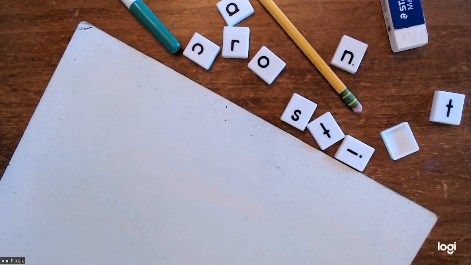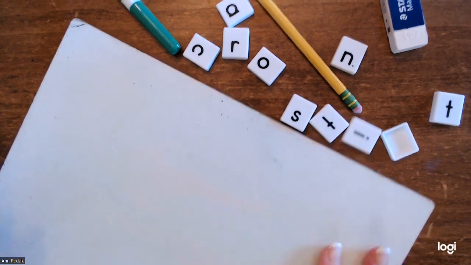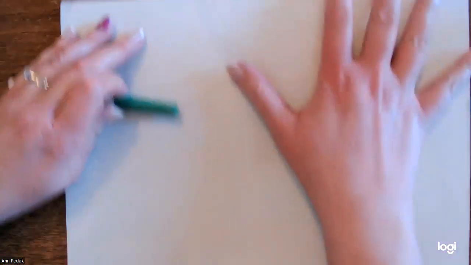I'm a reading teacher. Do you need to practice your reading? It's so easy, you can do it. Today we're going to read 3 words and we're going to draw a picture. Let's get started. Let's make some room here.